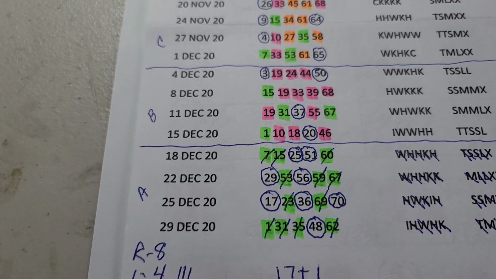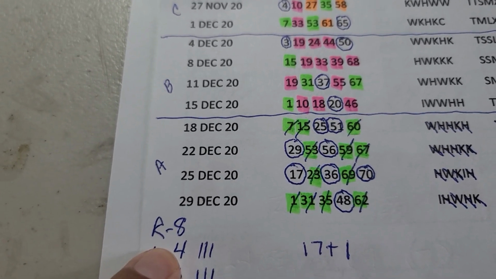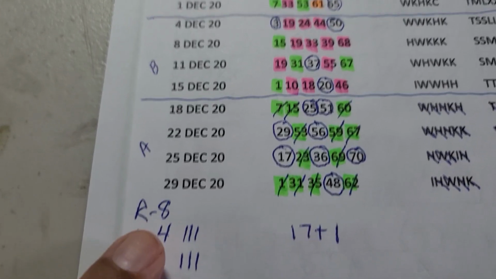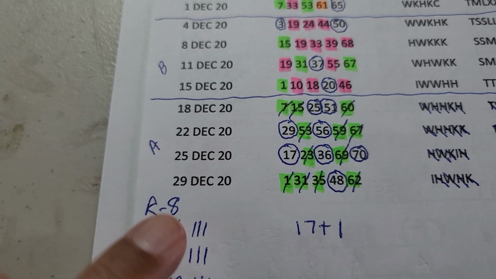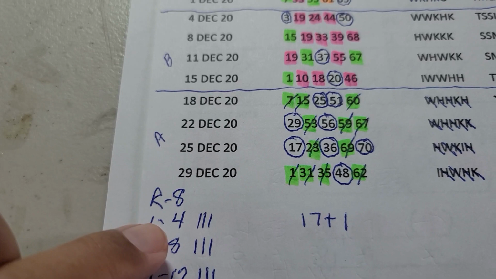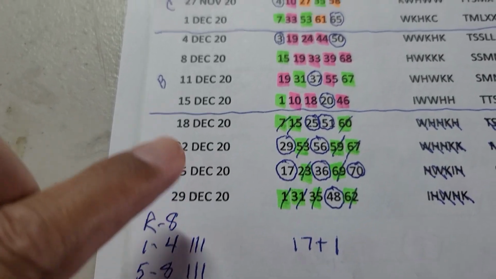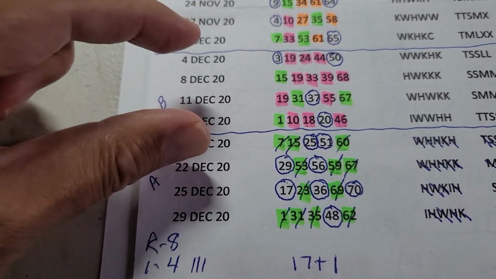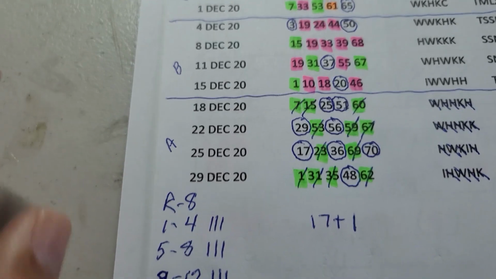These are all returning numbers, so there's 8 R right here. Now the last 1 through 4 games are these right here, segment A. The next 5 through 8 games is segment B right here. These numbers right here.